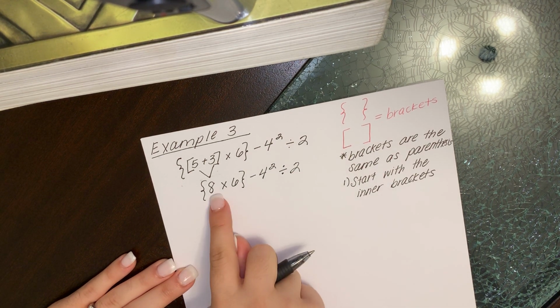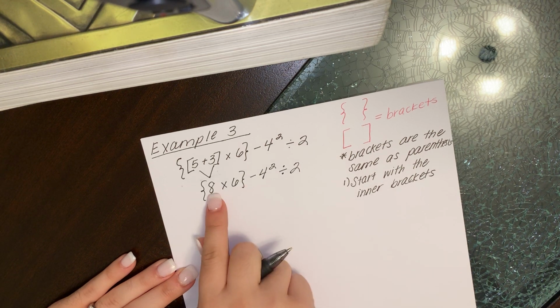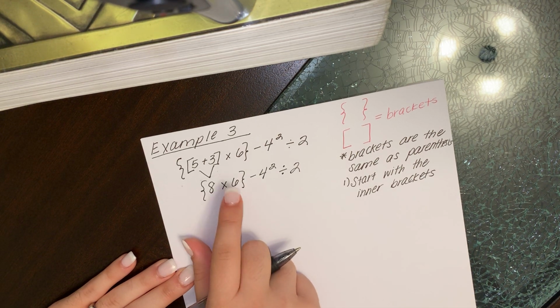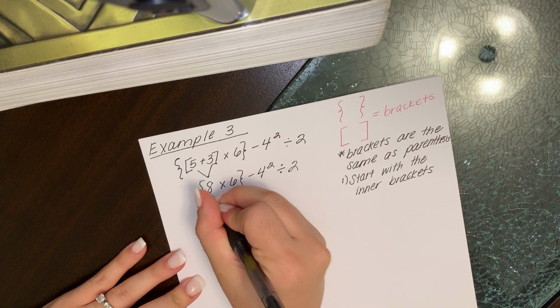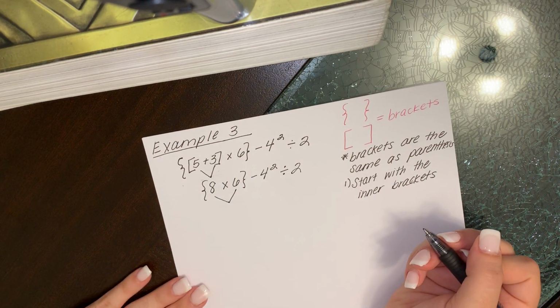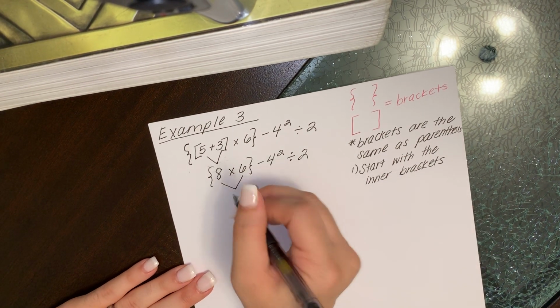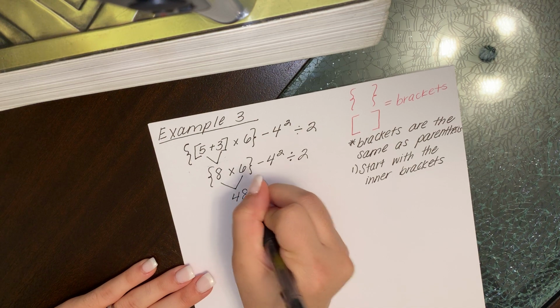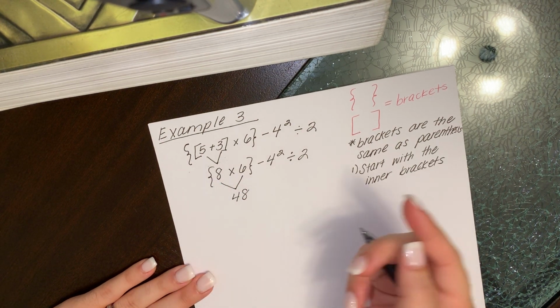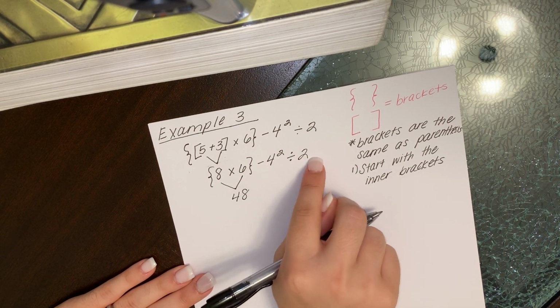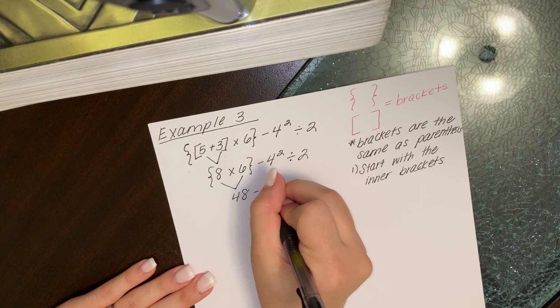And now, do I still have parentheses or brackets here? Yes, I do. I still need to do that first. Meaning we're going to do 8 times 6, which is 48. And as you can see, this goes away. And everything that I didn't touch, we just rewrite.